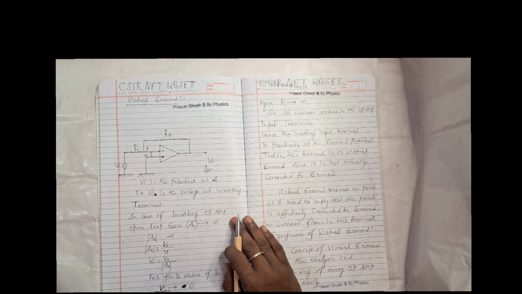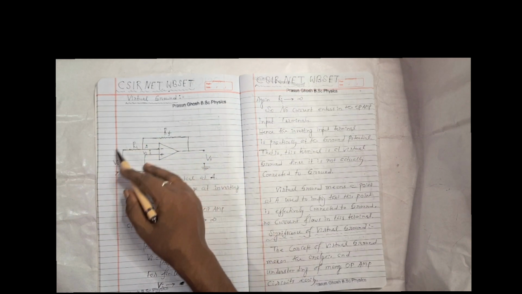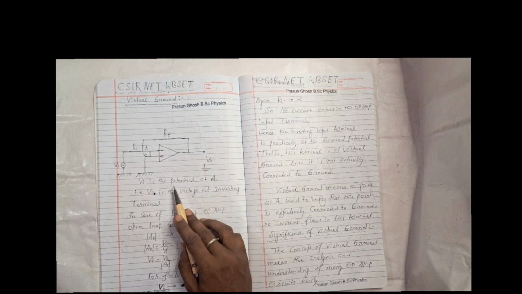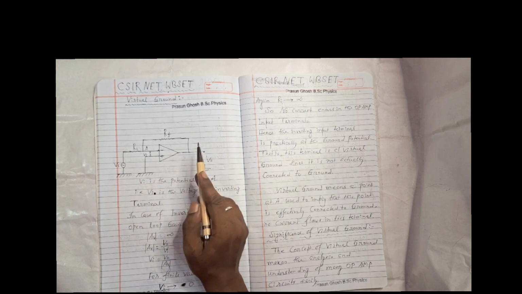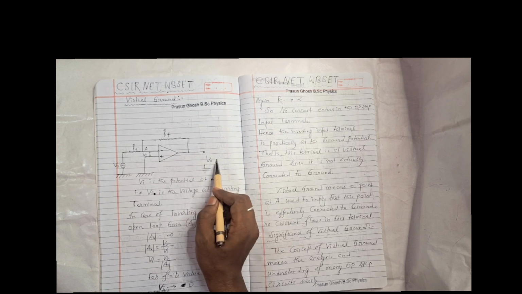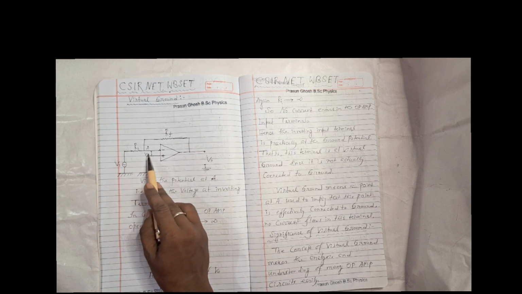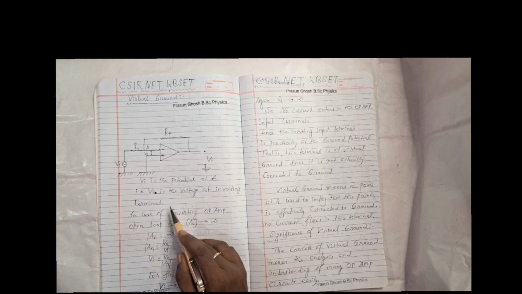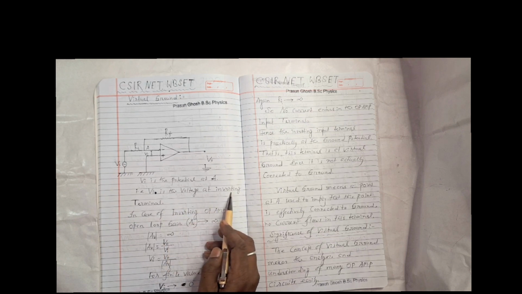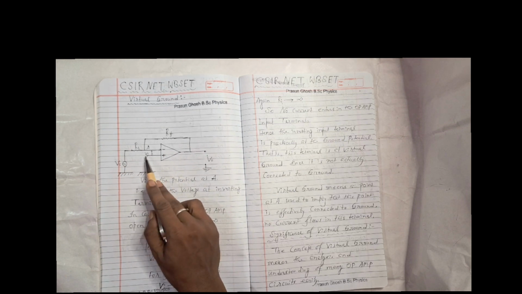Again, we have to know the virtual ground. This is very important for the NET exam. So this is the terminal A, this is Vi the input voltage, this is the signal applied, this is the output voltage V0. Vi is the potential at A, where the signal Vs is given. Vi is the voltage at the inverting terminal; the minus represents the inverting terminal.